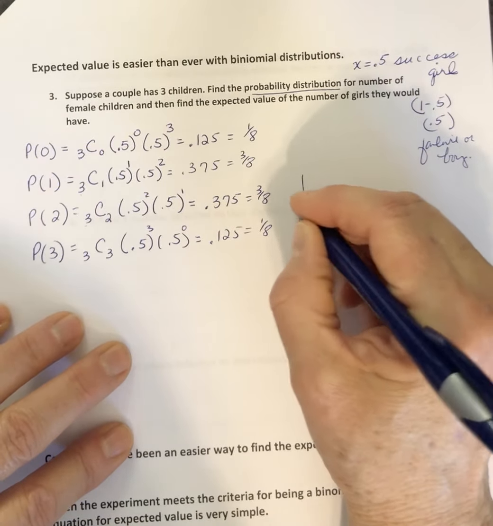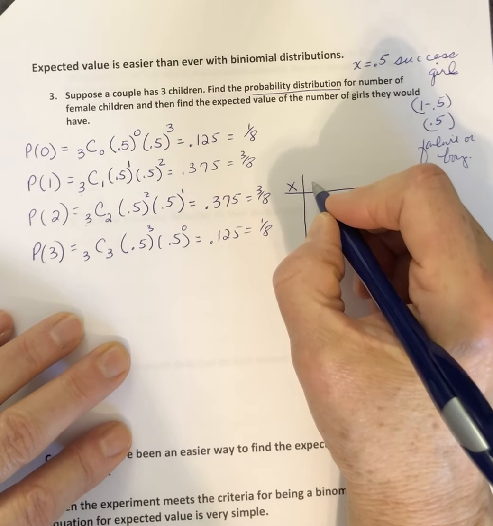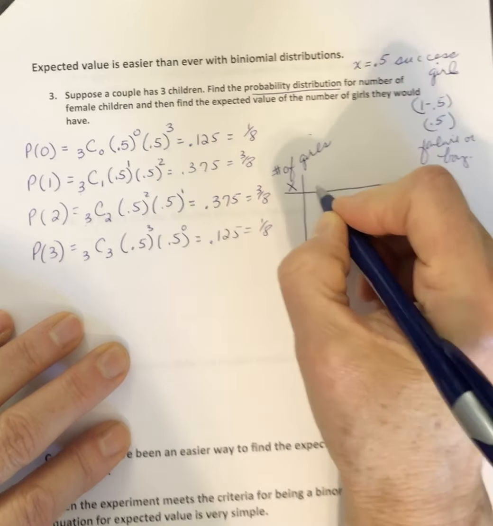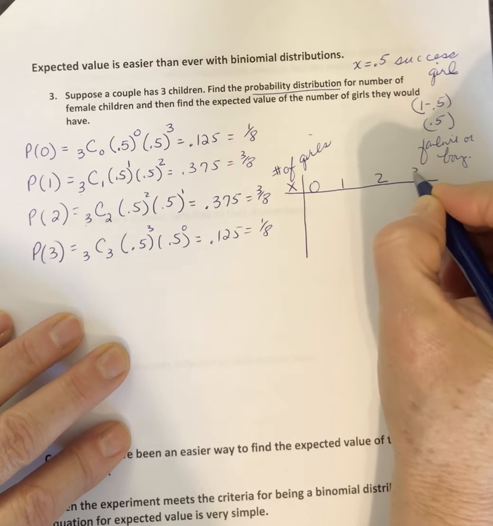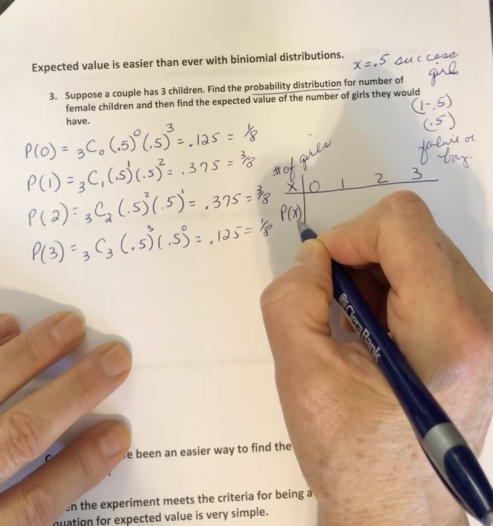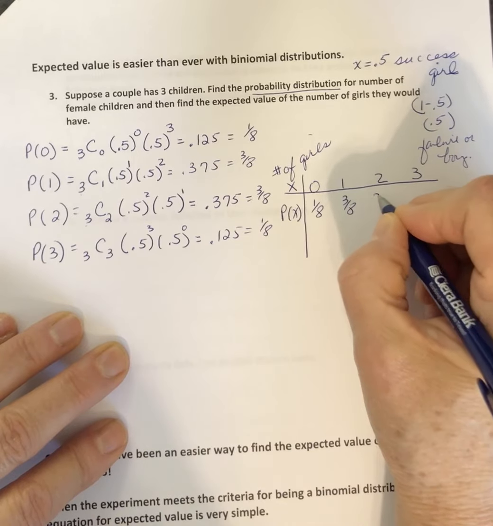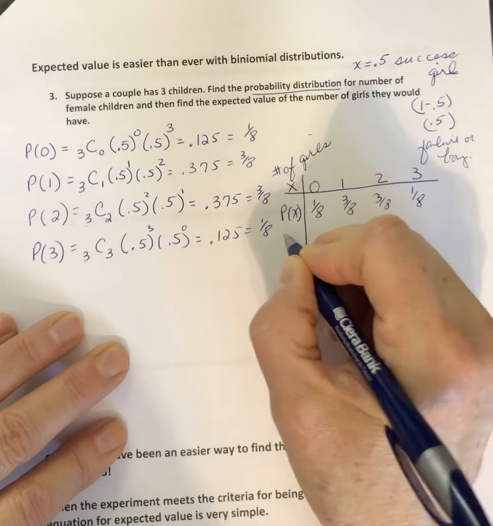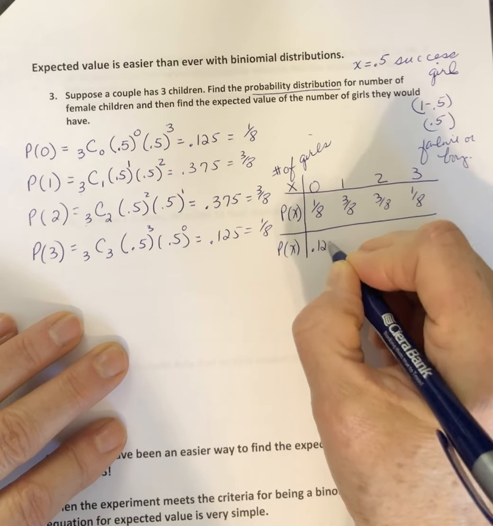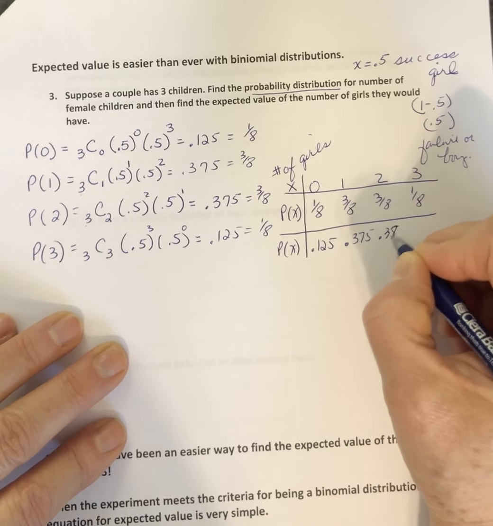So the probability distribution: this would be the number of girls. I can have 0, 1, 2, or 3 out of the 3 children proposed. Whether you put the probability in fraction form or decimal form just depends on what you're doing and what is convenient.